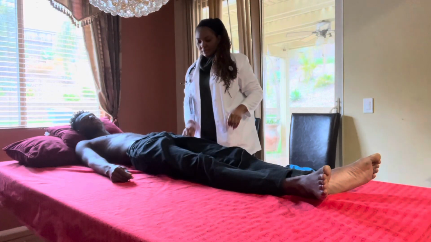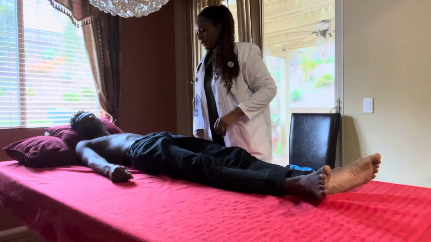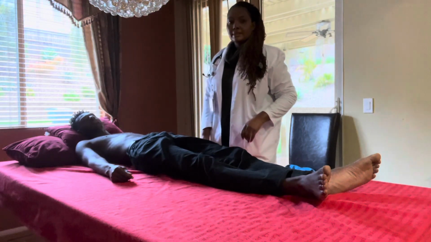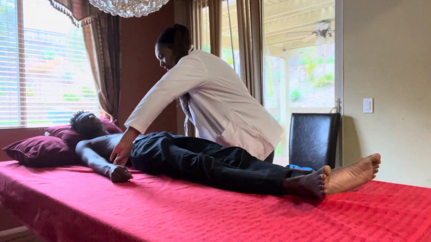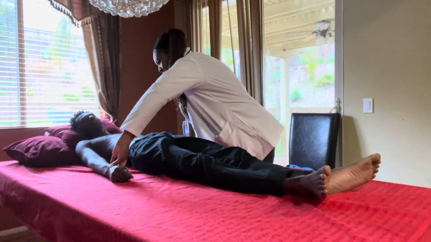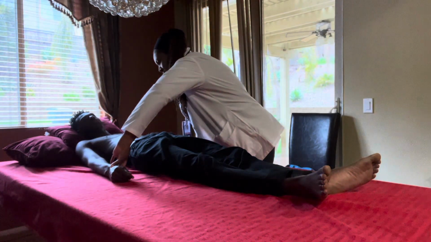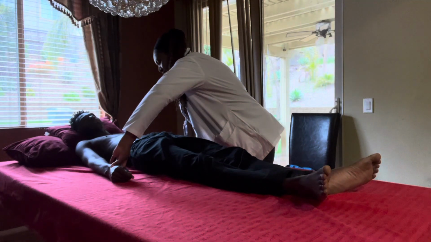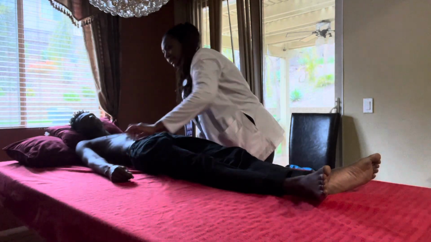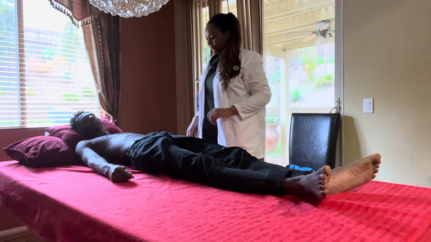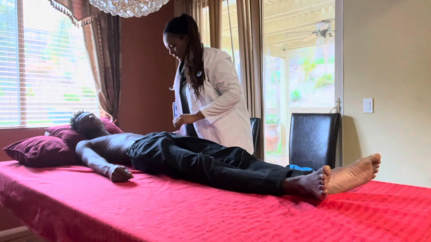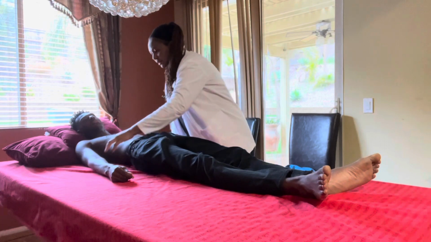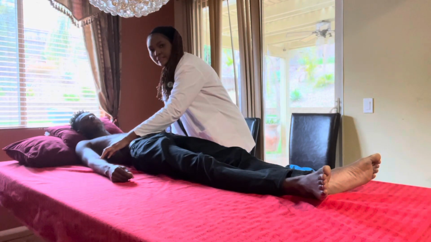Okay, so I am going to check for the radial pulses. I will check both arms. So pulse is regular and +2. Okay, and I'm going to check the radial pulses as well.